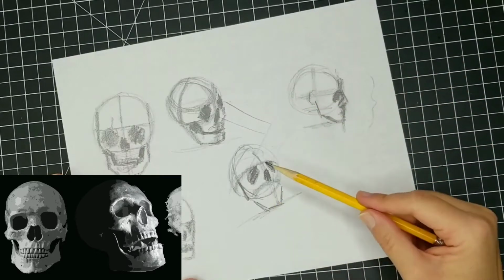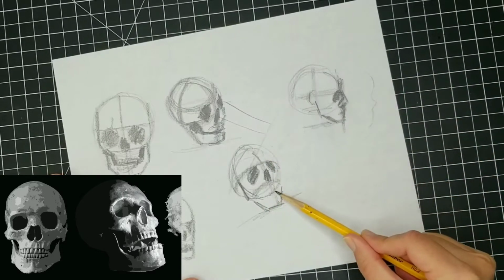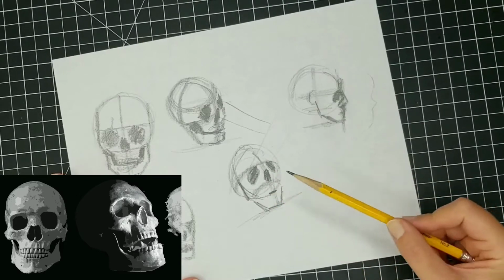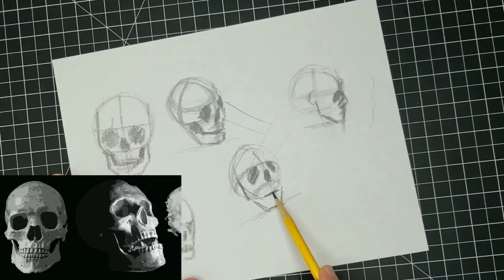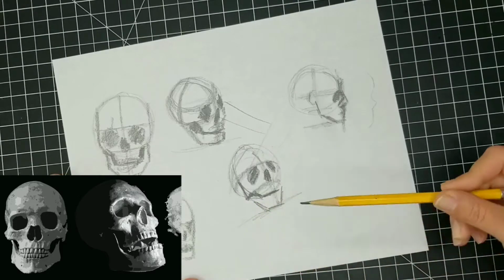And then let's go ahead. So we have this area is for the mouth. So we're going to find about the center of that. And I'm not going to draw the mouth open. We're just going to keep it very basic here. So this is where it's going to attach.